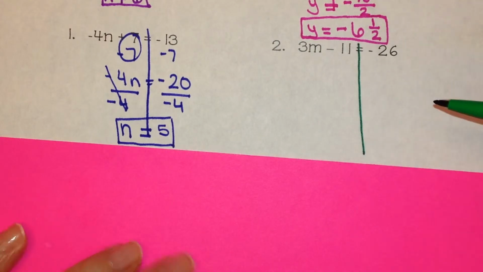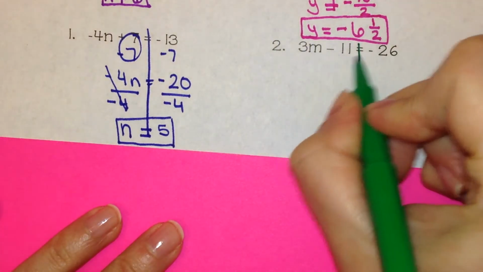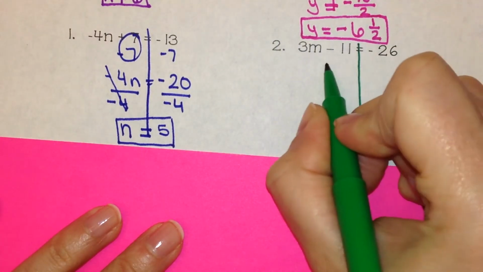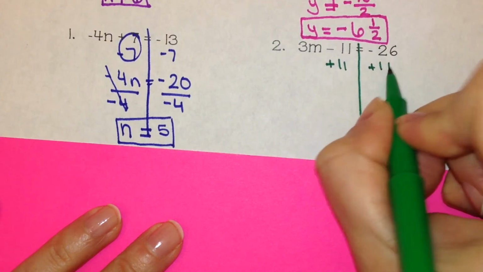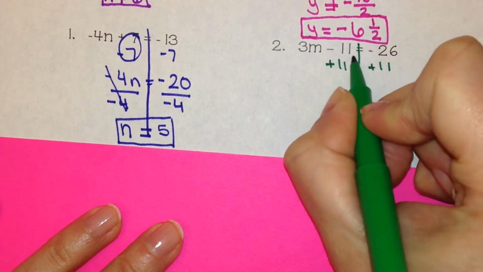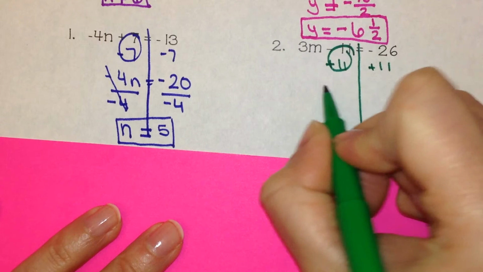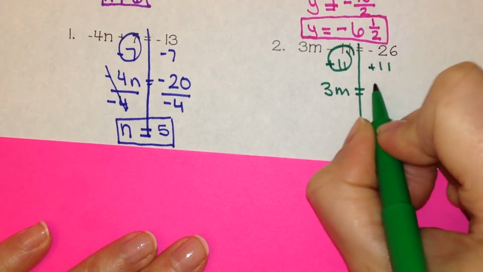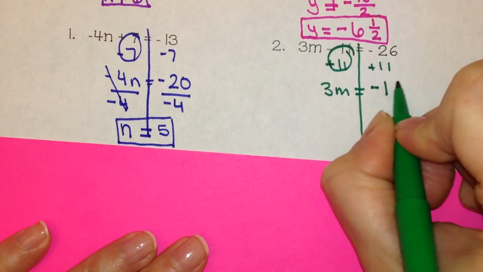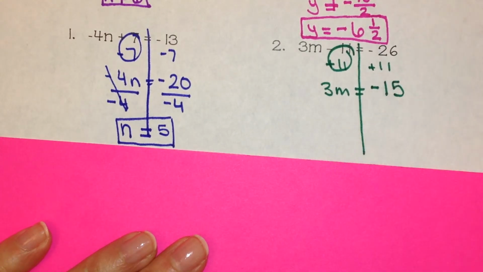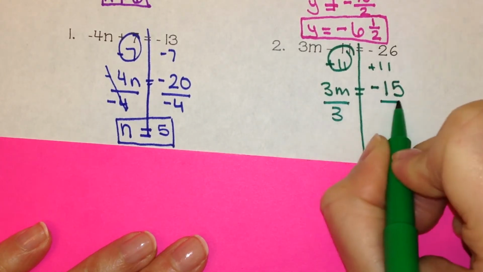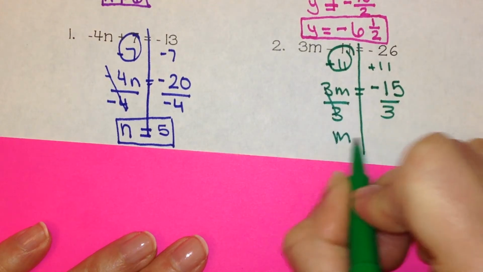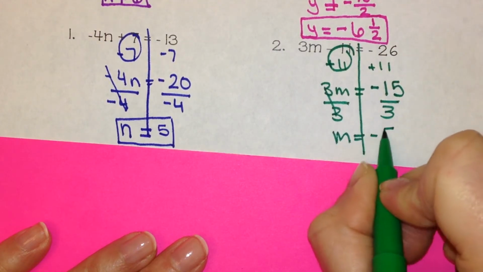All right, let's do number 2. Get rid of the minus 11 by adding 11 to both sides. Negative 11 plus 11 is 0. Bring down the 3m equals negative 26 plus 11 is negative 15. Divide both sides by 3 to get m by itself, and m equals negative 5.